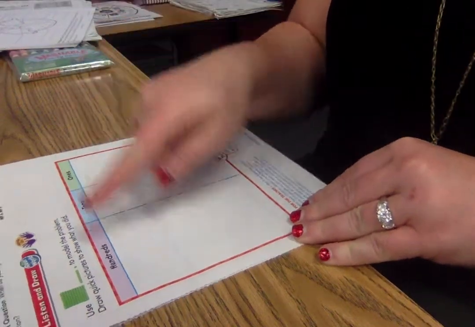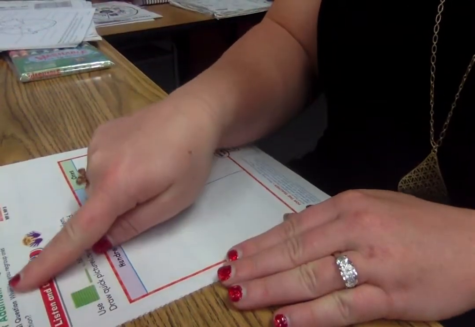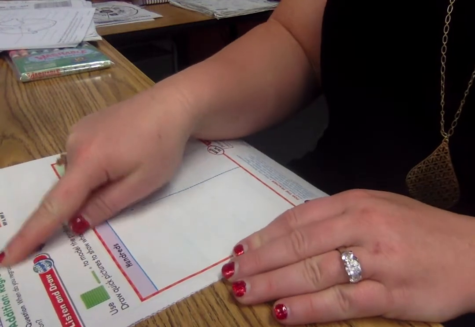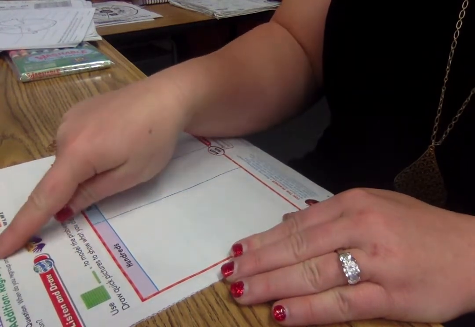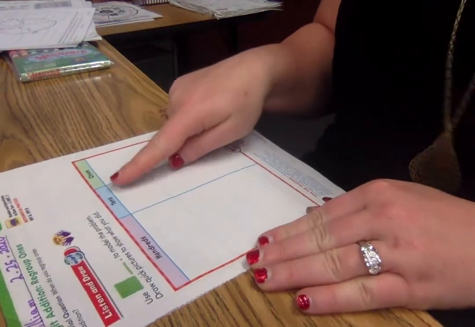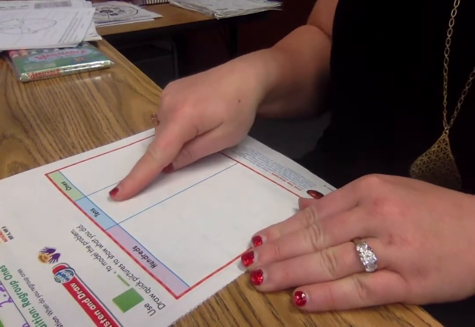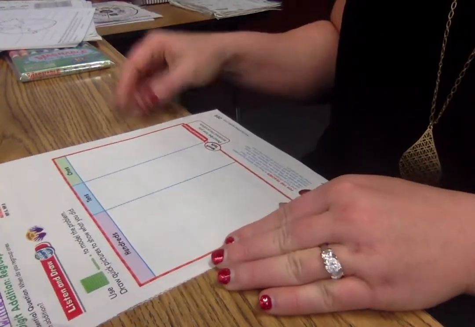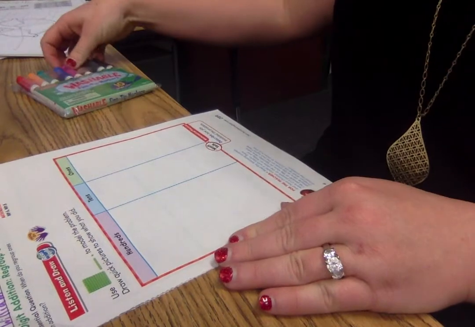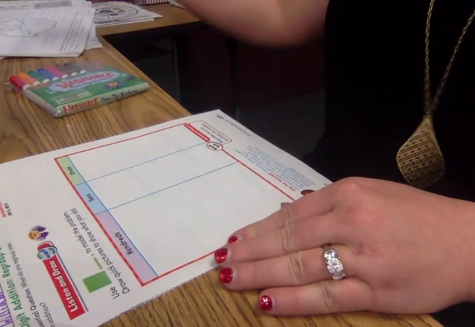All right, so we are working on three-digit addition, and we're regrouping the ones place. So we're just working on that ones place, but sometimes we also know that we can regroup the tens into the hundreds place. Scholars, there are 213 people.